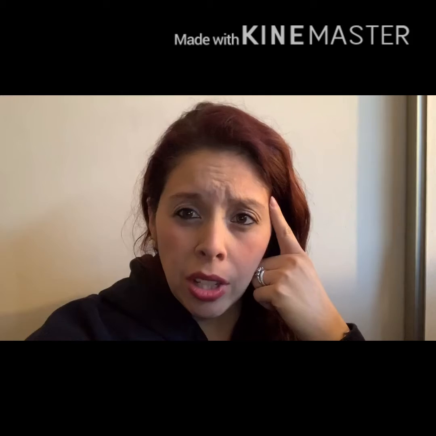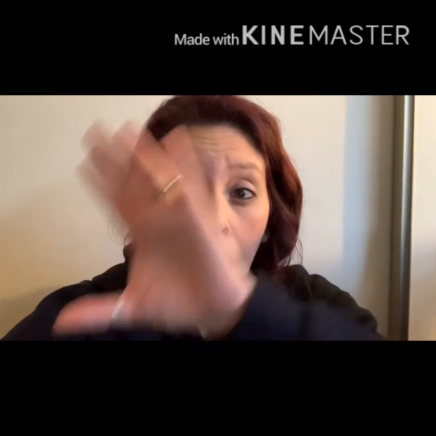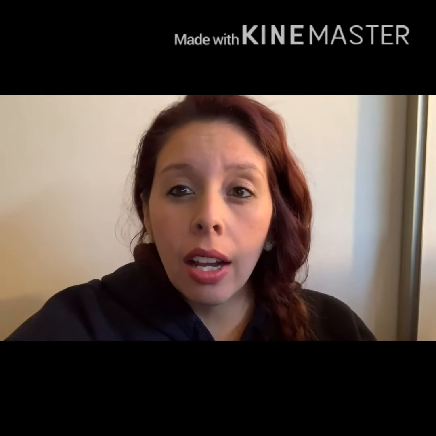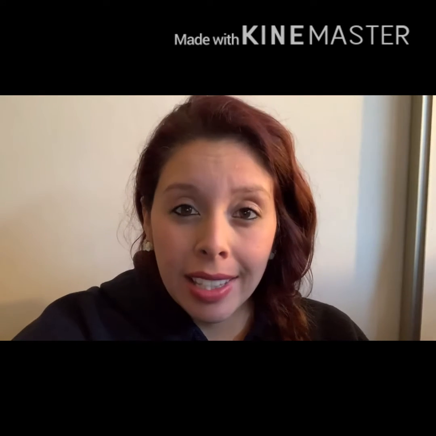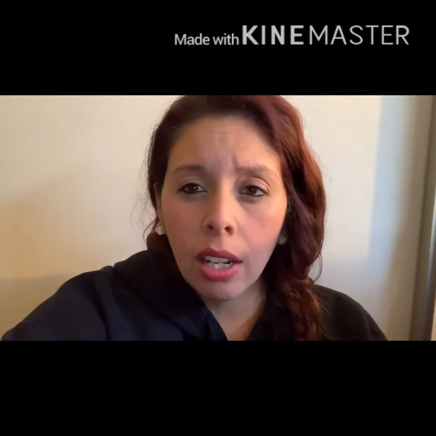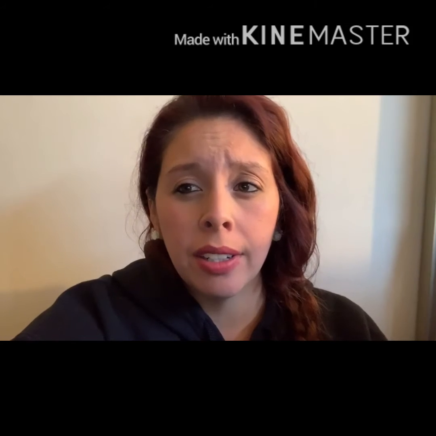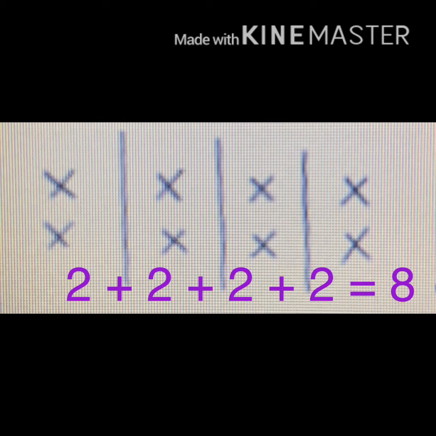Now, I want you to think, Trojans and Lions, how can we find the total, all of them all together, number of X's in the array? What can we do to find the total of the whole array? We can add 2 plus 2 plus 2 plus 2, which gives us 8 total. We used a repeated addition sentence, say repeated addition sentence, to find the total of X's.